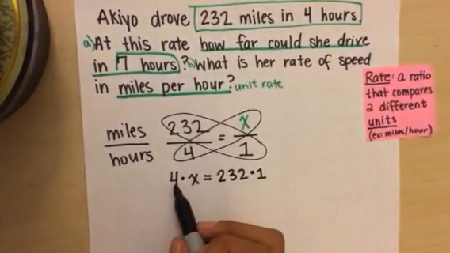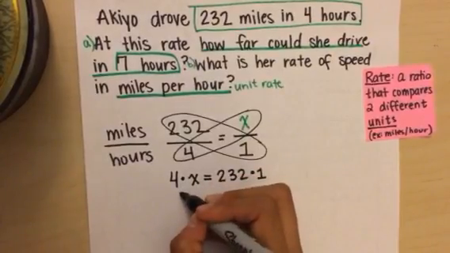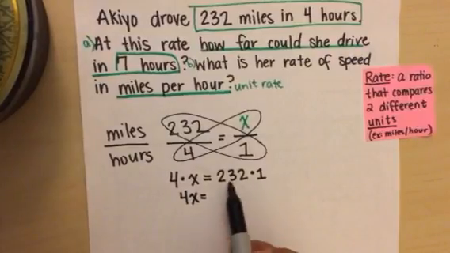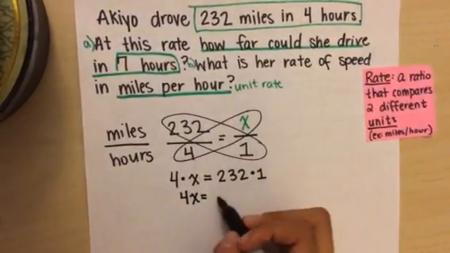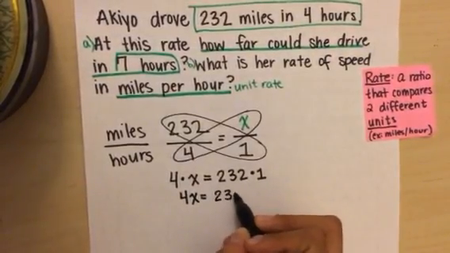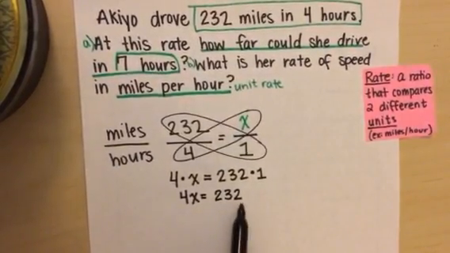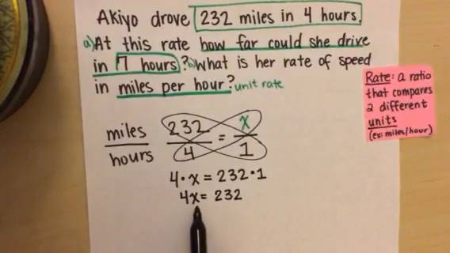Let's simplify this a little bit. 4 times x we can rewrite as 4x, and that's going to be equal to 232 times 1, 232.